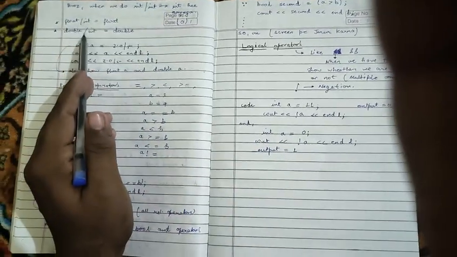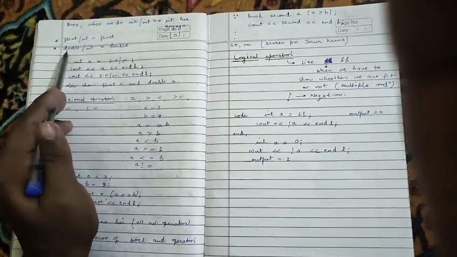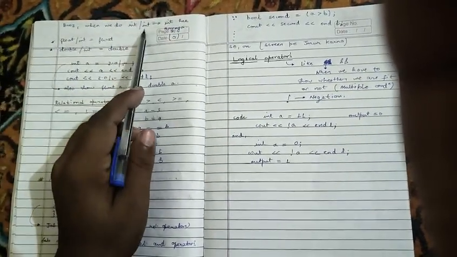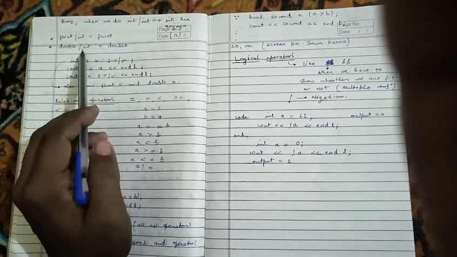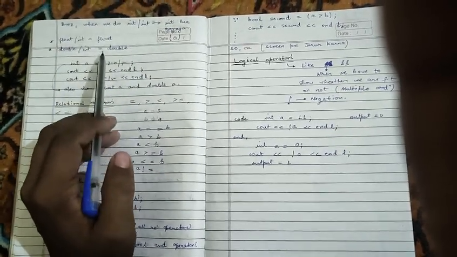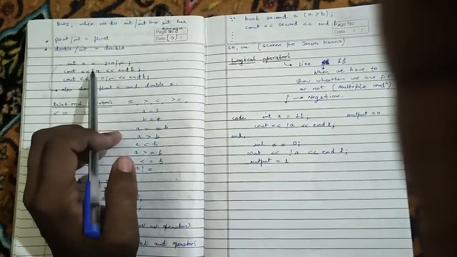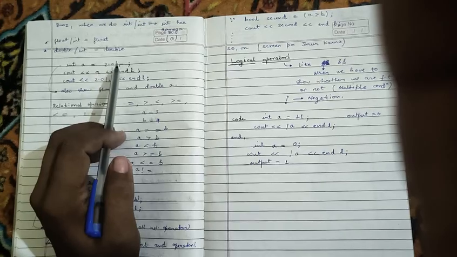Next is float by int. In float by int we get float as output. In double by int we get double as output. So whenever we have to use divide, we can't use integer by integer. We have to use float by integer or double by integer, because in that case we will get the actual answer, and we don't get only the integral part of the original answer.